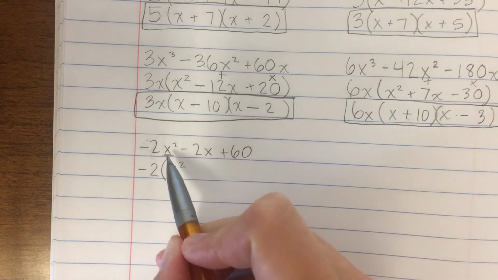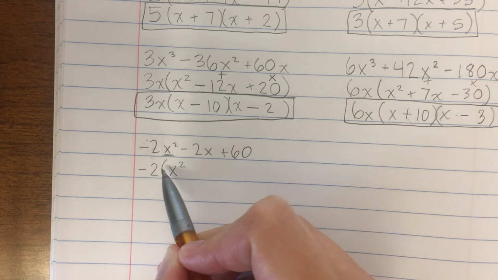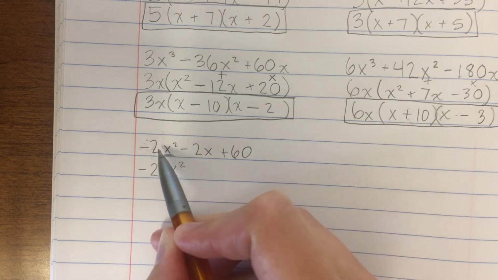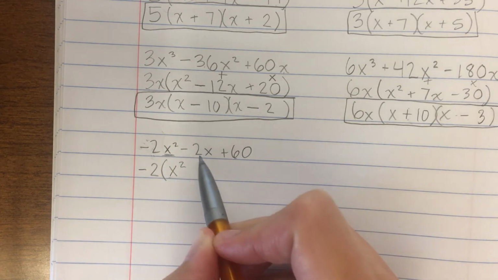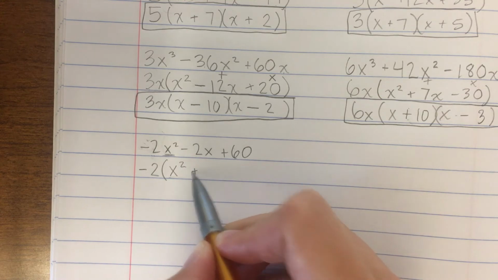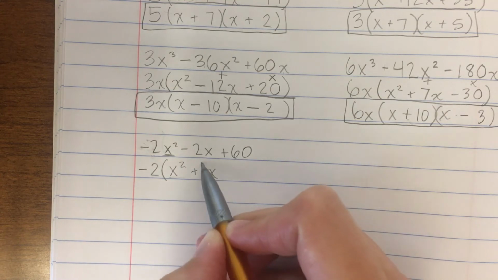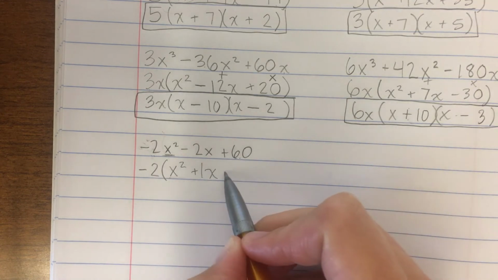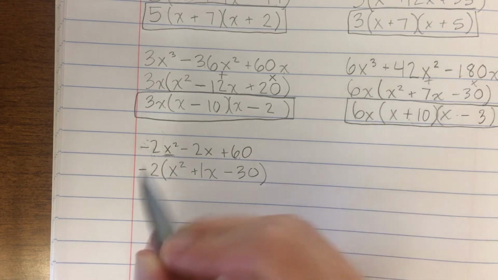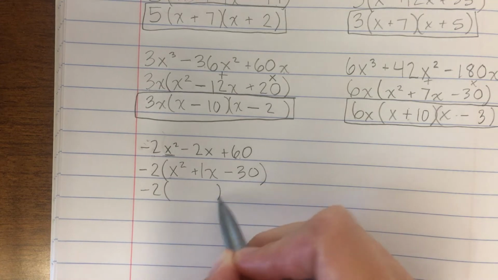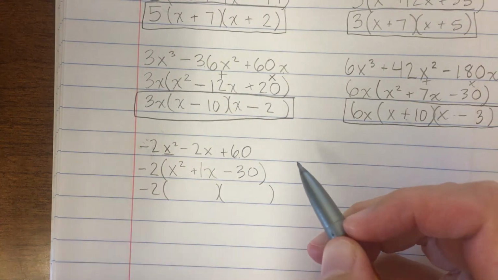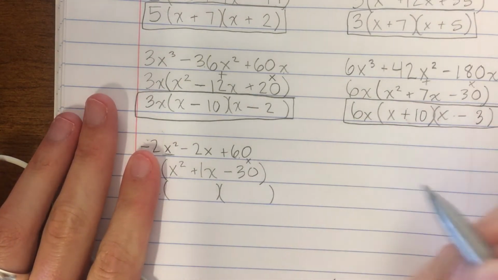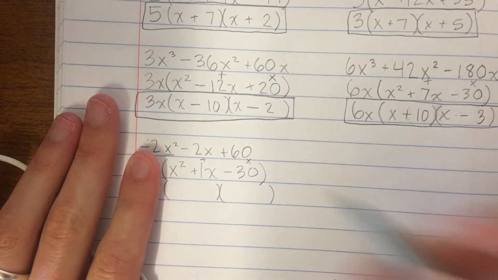Okay, so I'm dividing now by negative 2. Negative 2 divided by negative 2 is just positive 1. So this is actually just positive x. You can call it positive 1x if that's easier. And then 60 divided by negative 2 is negative 30. So now I'm going to bring this down. And now I'm looking for two numbers that multiply to negative 30 and add to 1.